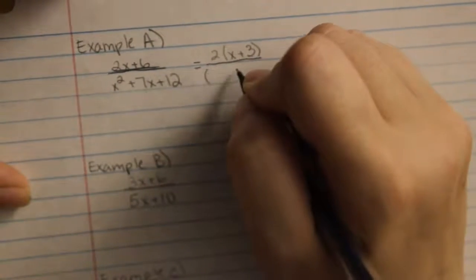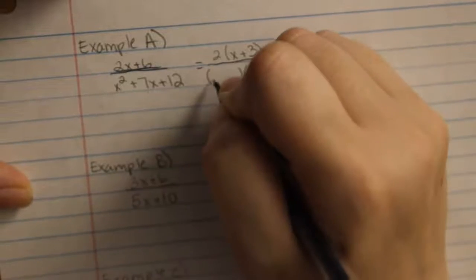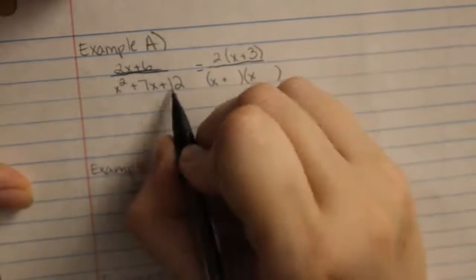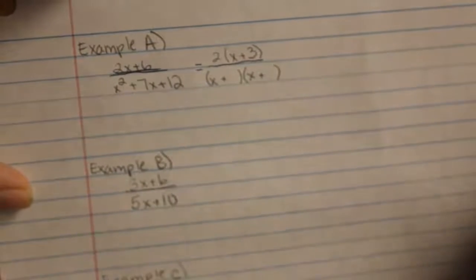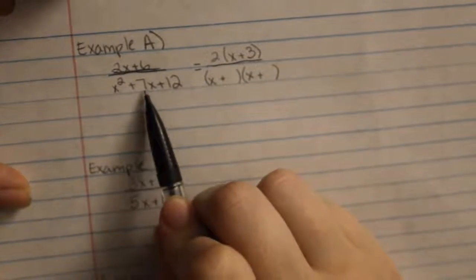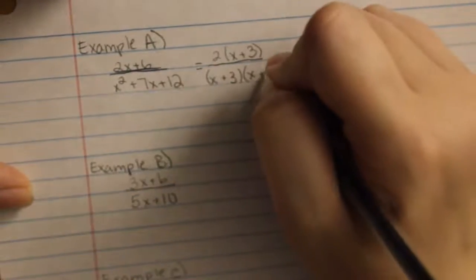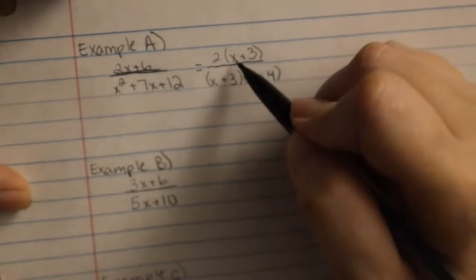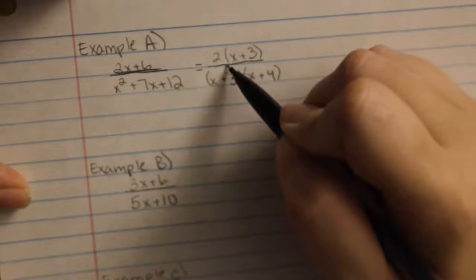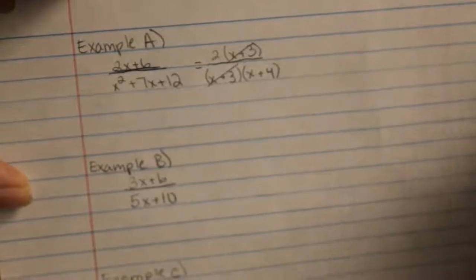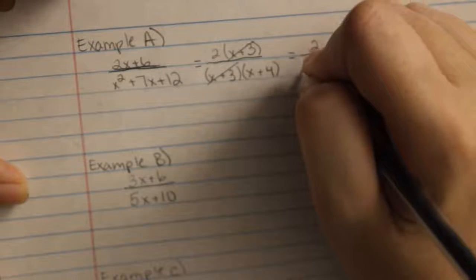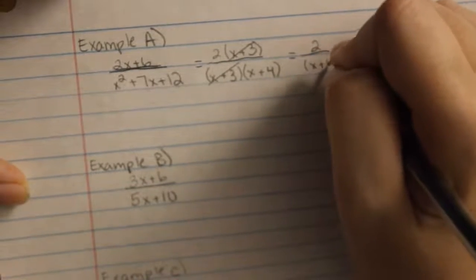So I'm going to split this into two sets of parentheses with an x in the first term in both of those. I'm going to look at the 12 and the 7. They're both positive, so both my factors are going to be positive. And I'm going to say the factors of 12 that add together to equal 7 are 3 and 4. The next step is to look at what the top and the bottom both have. They both have an x plus 3. So I'm going to cross those out and rewrite this as 2 over x plus 4.